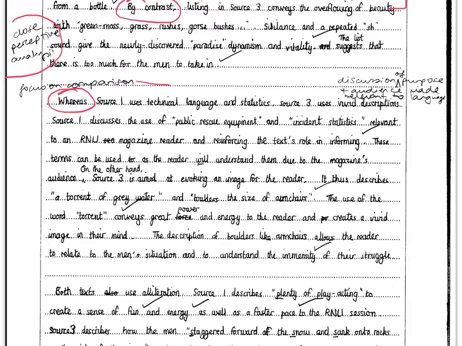Whereas Source 1 uses technical language, so this is our kind of third point of language feature comparison. Whereas Source 1 uses technical language and statistics, Source 3 uses vivid descriptions. Source 1 discusses the use of public rescue equipment and incident statistics relevant to an RNLI magazine reader and reinforcing the text's role in informing. These terms can be used as the reader will understand them due to the magazine's audience. On the other hand, comparison, Source 3 is aimed at evoking an image for the reader. It thus describes a torrent of grey water and boulders the size of armchair.